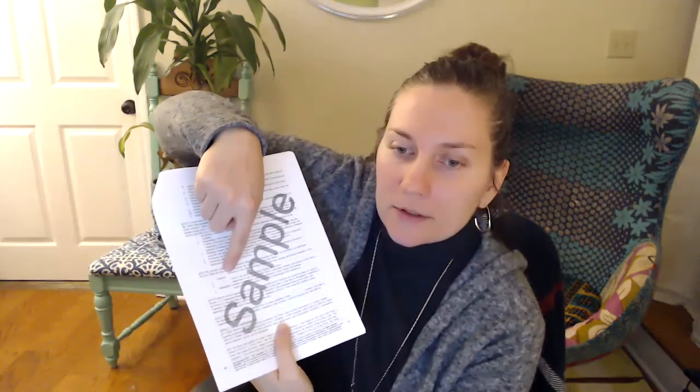So you would put numbers in here. So, if we're looking at point one, let's say we put 2 reviews of each shop drawing, product data, item, sample, or similar submittals of the contractor.